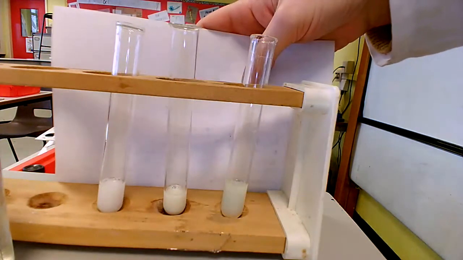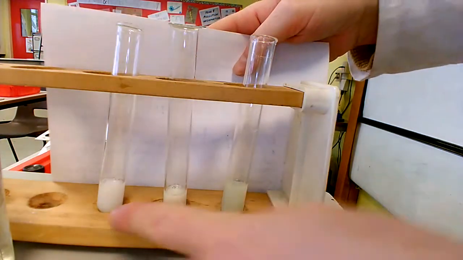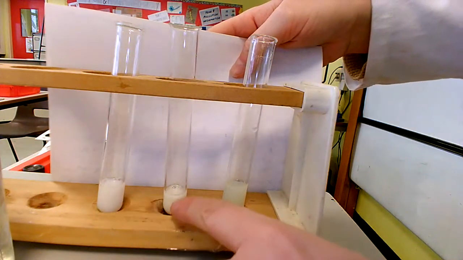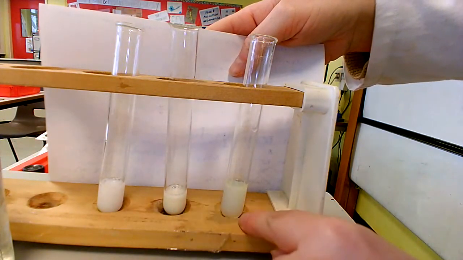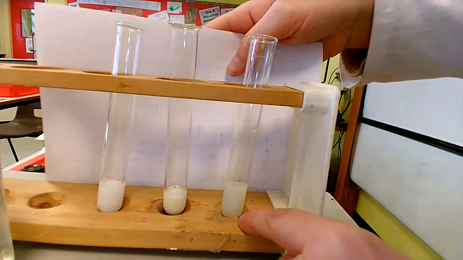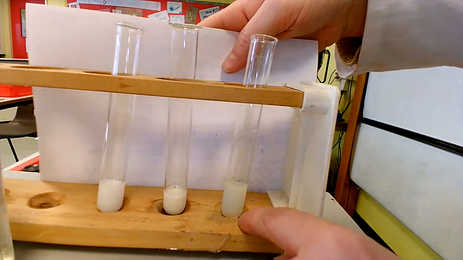So if I hold that up against there, then we should see this is white, this is cream, and this is yellow. Those are the colours that you need to learn, okay?